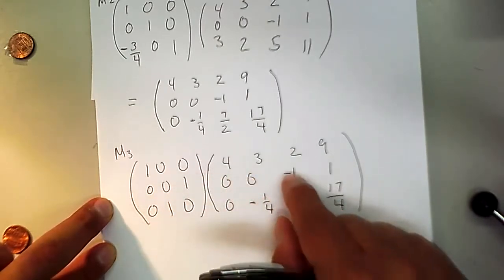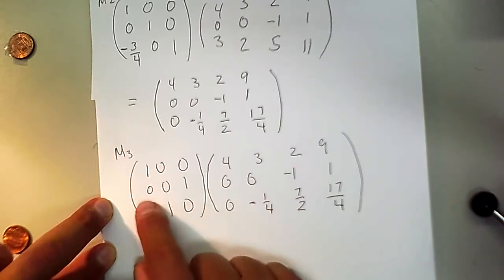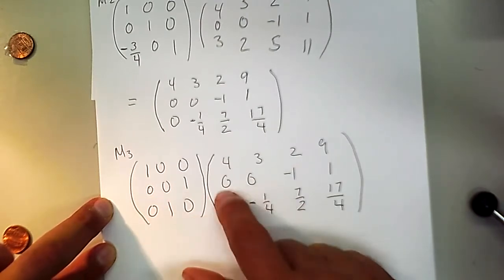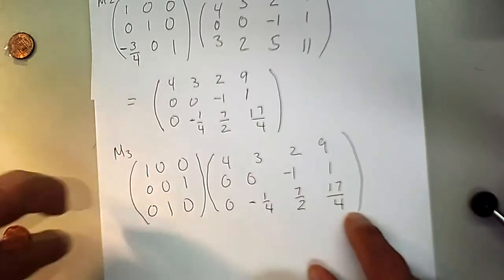Yes. And that will, we pick the middle entry. Yep. And that will place this middle entry in the third position, in the third row.